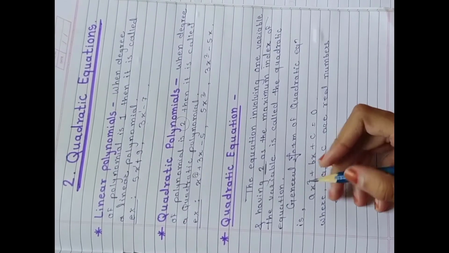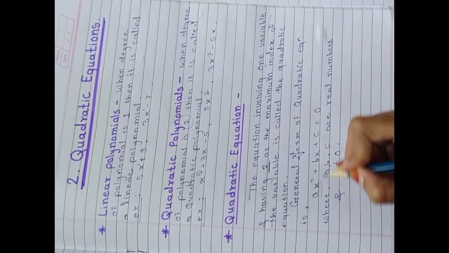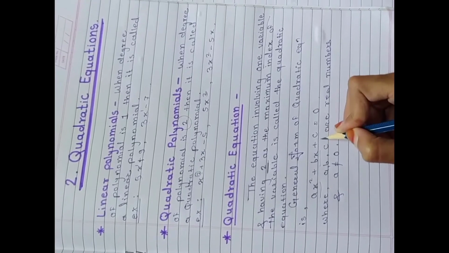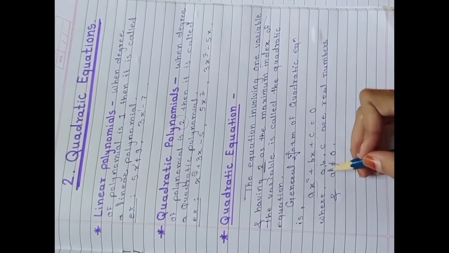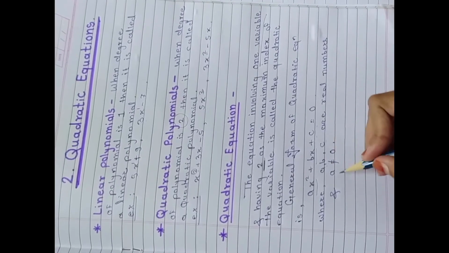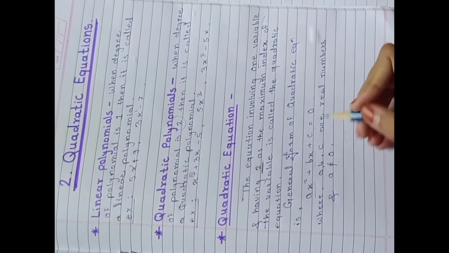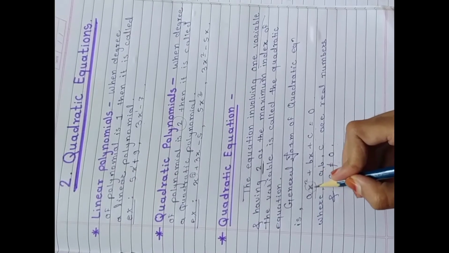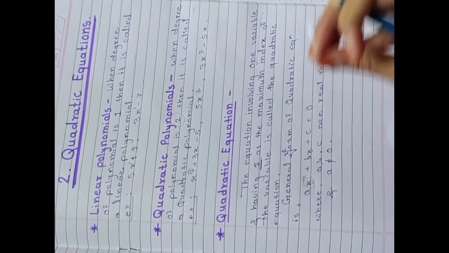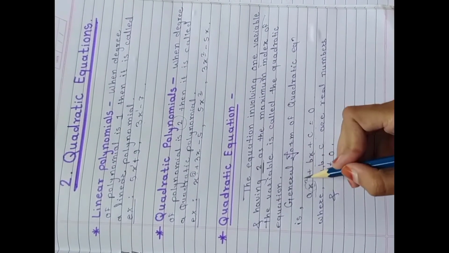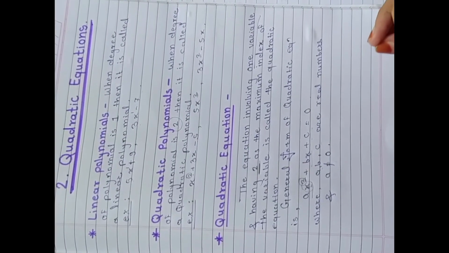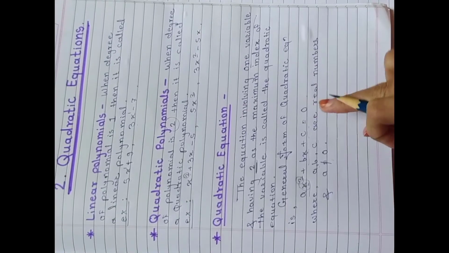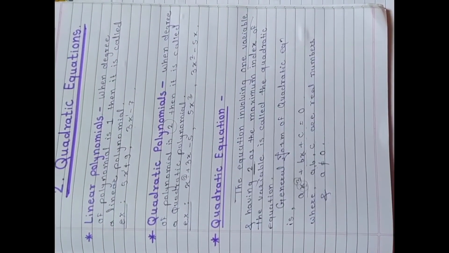For example, now look here, ax square plus bx plus c is equal to 0. It is the general form of a quadratic equation where a, b, c are real numbers and a is not equal to 0. So here one variable is x and here also x. So one variable is present and the degree of that variable is 2. Maximum degree of that variable is 2. This is the condition of a quadratic equation.